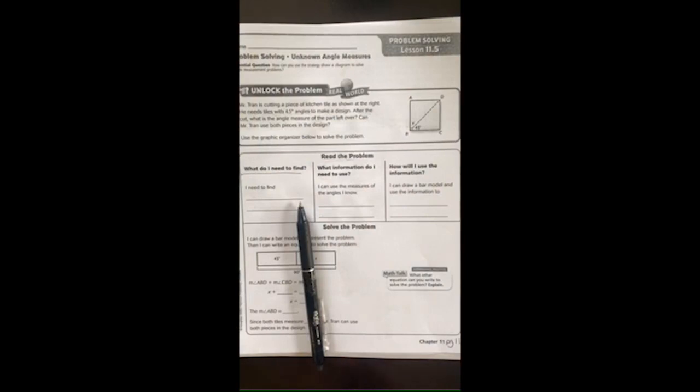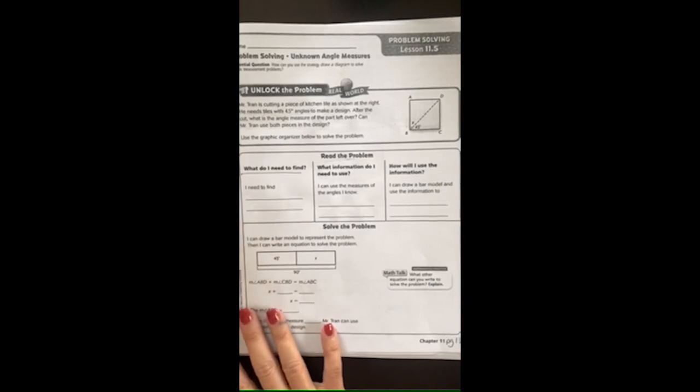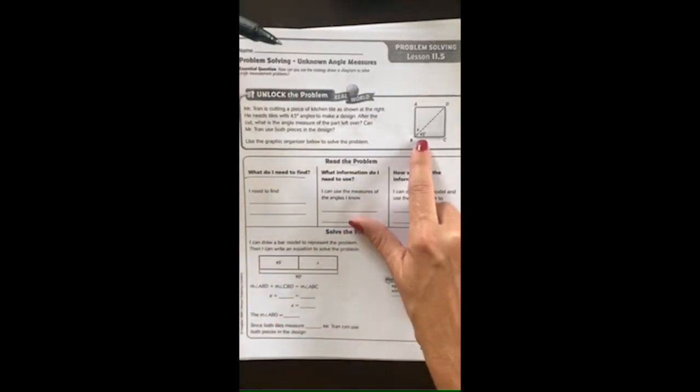So starting with our first word problem on page 11, the first step to solving a word problem is obviously reading it and marking the important information that we need. So first, let's read it all the way through. Mr. Tran is cutting a piece of kitchen tile as shown at the right. So this is the cut he made. He needs tiles with 45-degree angles to make a design. After the cut, what is the angle measure of the part left over? Can Mr. Tran use both pieces in the design? Use the graphic organizer below to solve the problem.